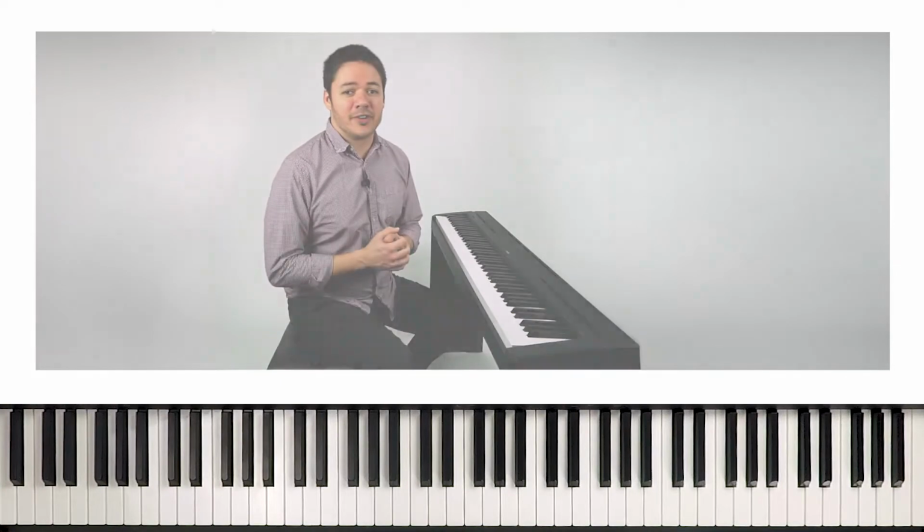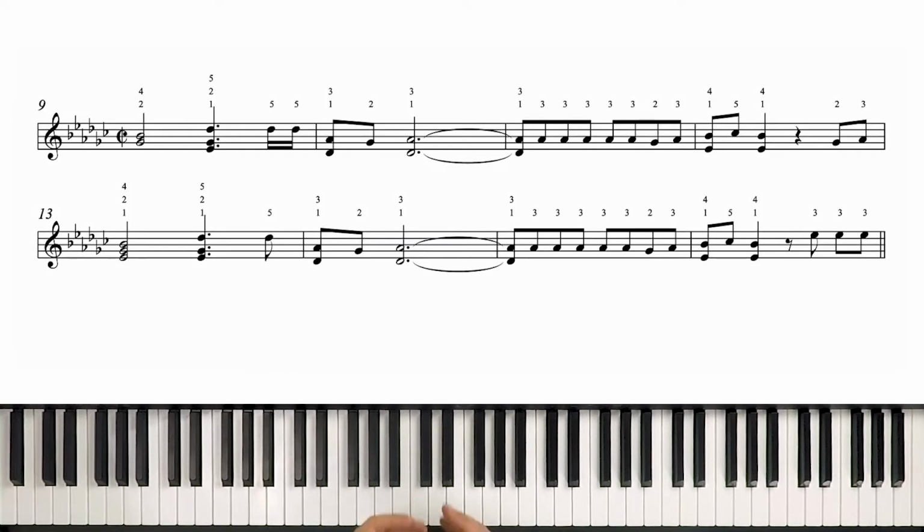I'll start with the right hand first. The key signature for this arrangement is a whopping 6 flats: B flat, E flat, A flat, D flat, G flat, and yes, C flat. That is never fun to see in music. We like to see that written as a B, right? But Bs are already accounted for in this key signature.